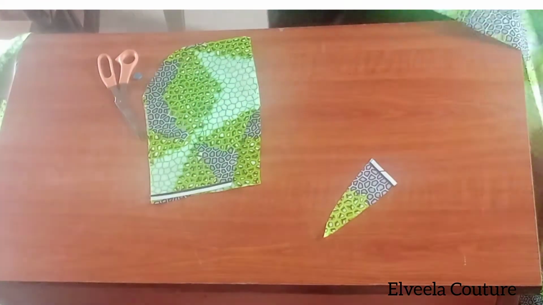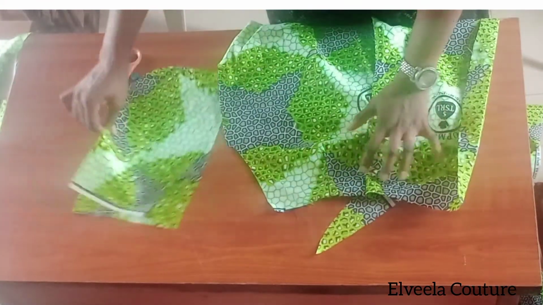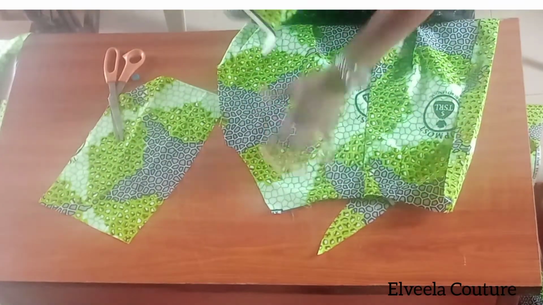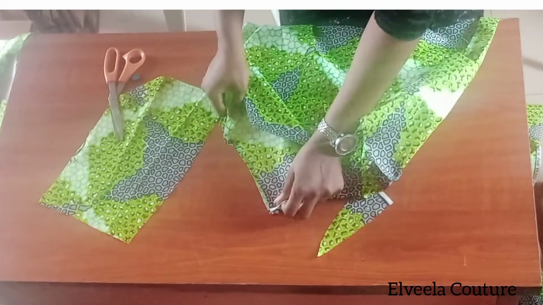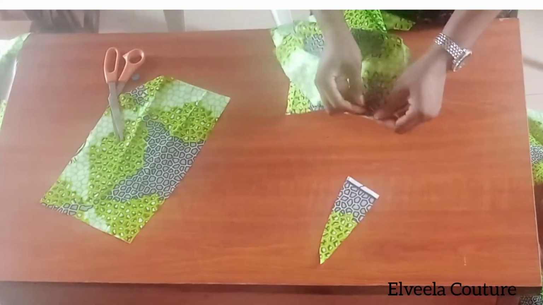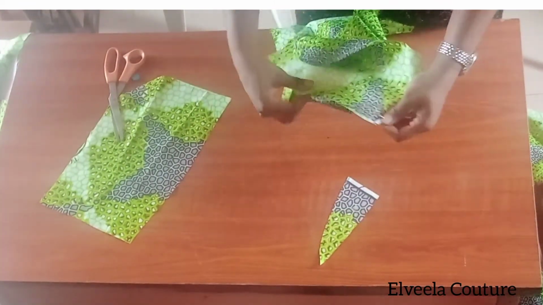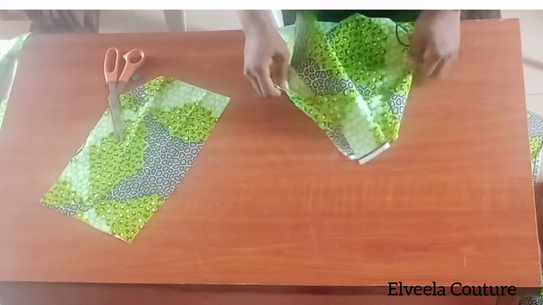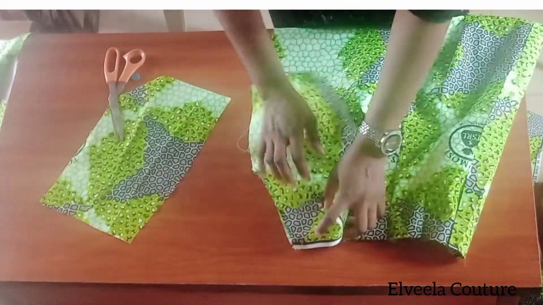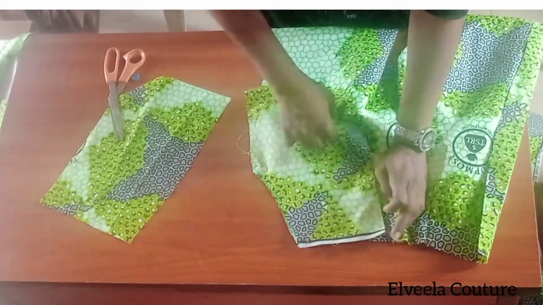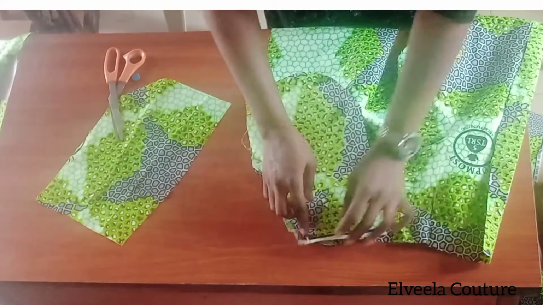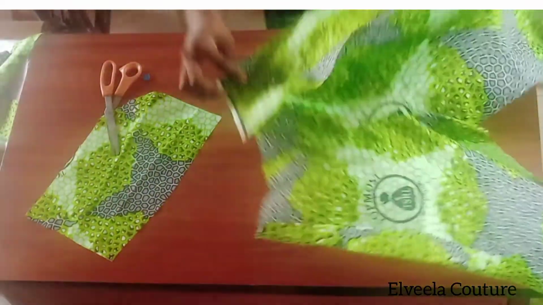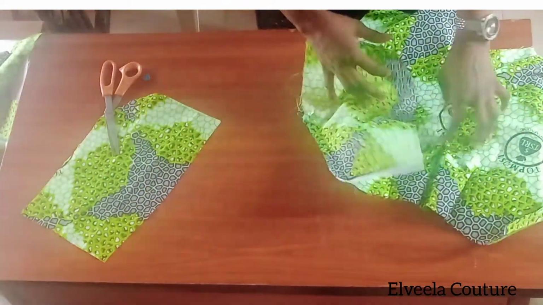So here's my pocket. How to join it now is that I place my pocket opening right sides facing right sides of the front leg. I'll sew it up on 1/2 inch from the waist to the end of the pocket opening. So I'll just sew it up now on 1/2 inch. So here I've joined it now.